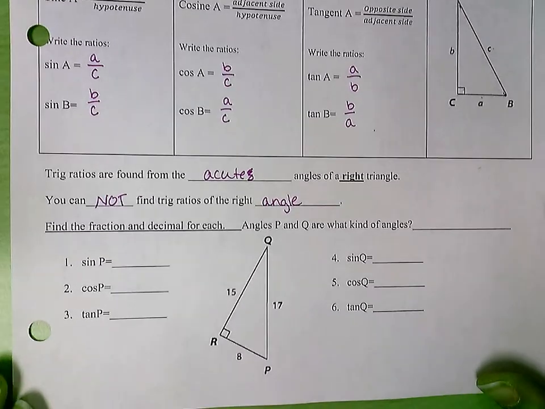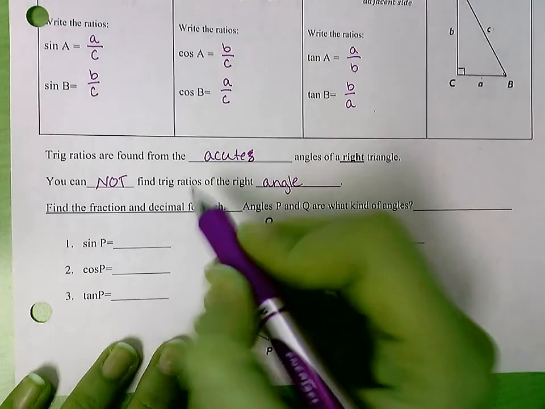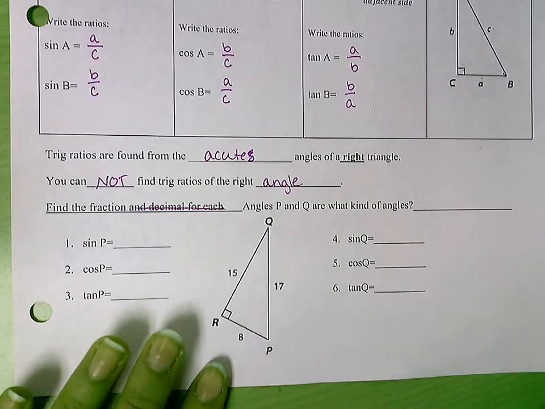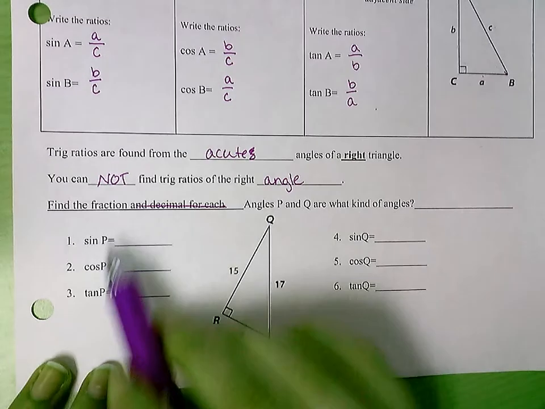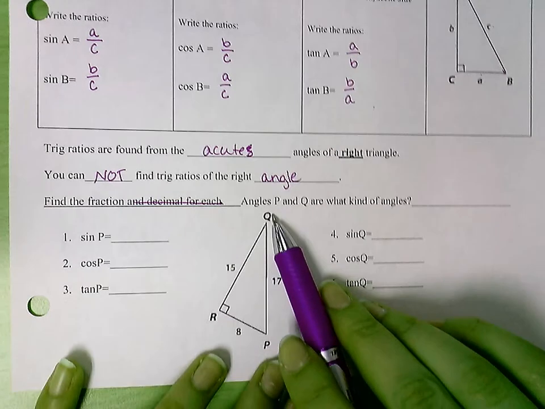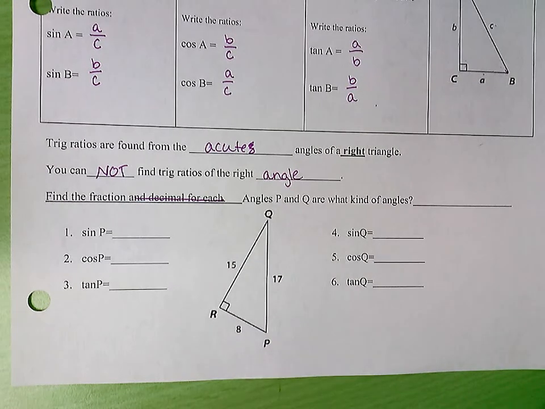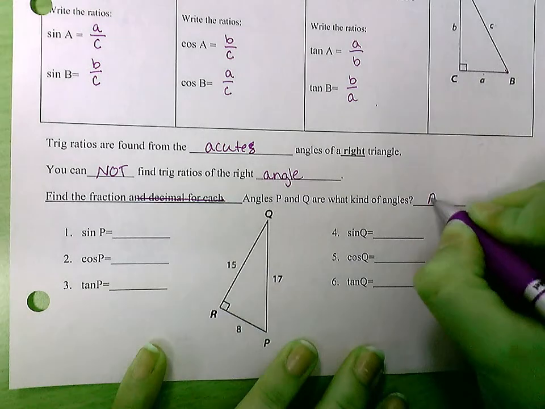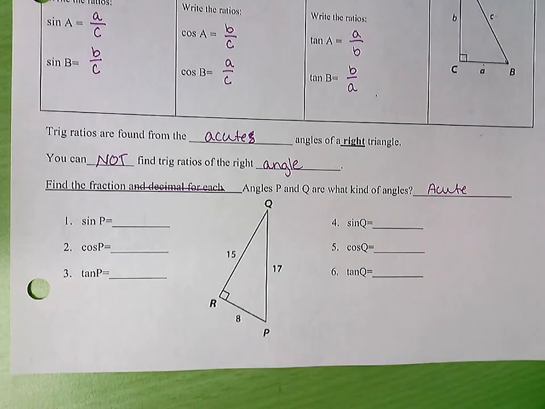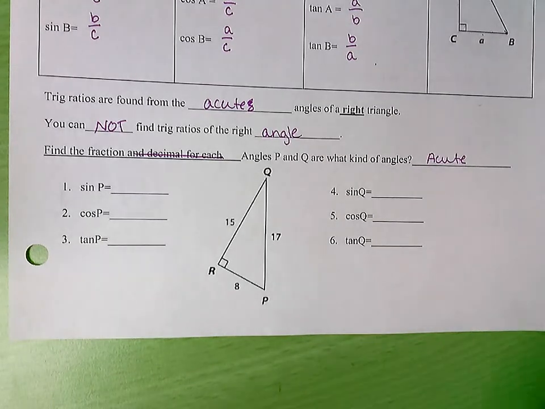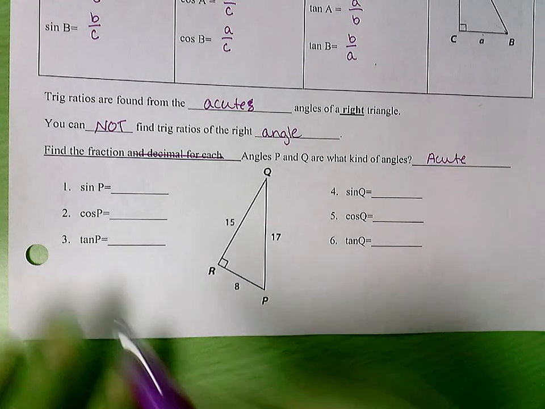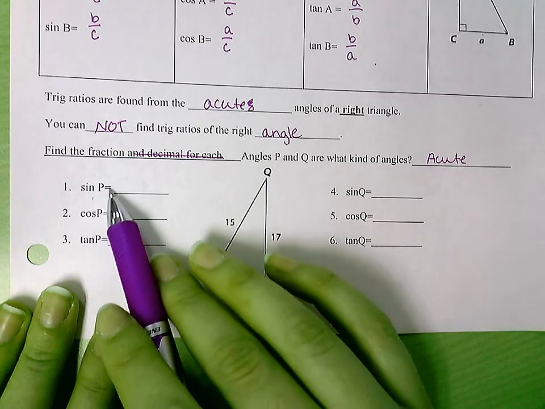So for these next couple here, we're not going to find the decimals, we're just going to find the fraction or ratio of each of these down below. What kind of angles are P and Q? Acute. Angles P and Q have to be acute, since that other angle R is a right angle. So from here, we're going to do what we did above. This time they just have numbers. So for number 1, we want to find the sine of angle P.